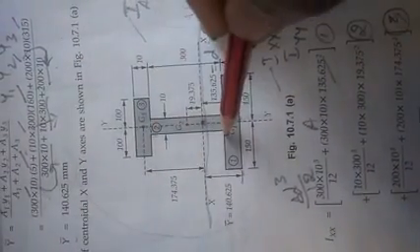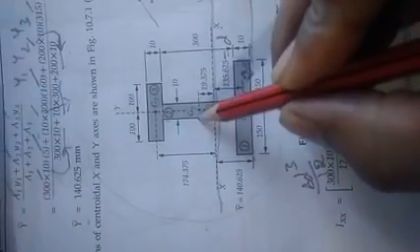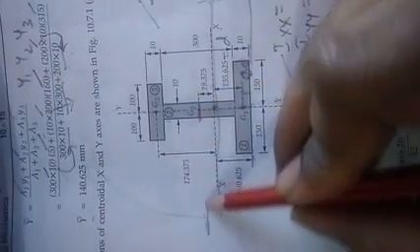Here, the depth is 300, and 300 divided by 2 is 150. So the centroid of the second section lies exactly here.